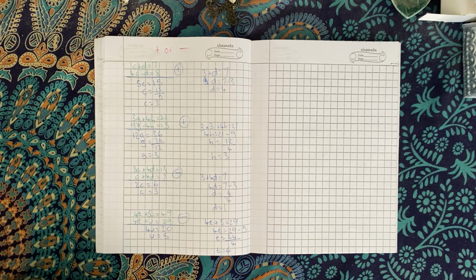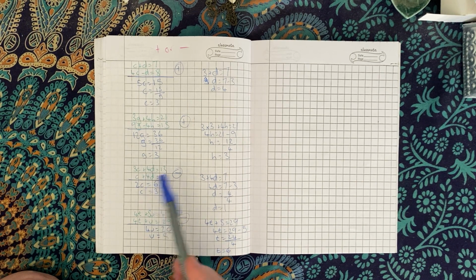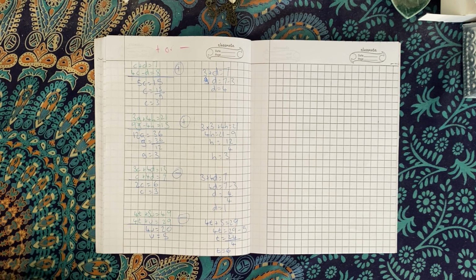All right, so remember, you're just deciding whether you're going to add the equations together or subtract one from the other, and work out one letter at a time, then substitute it back into one of the original equations to find the other letter.